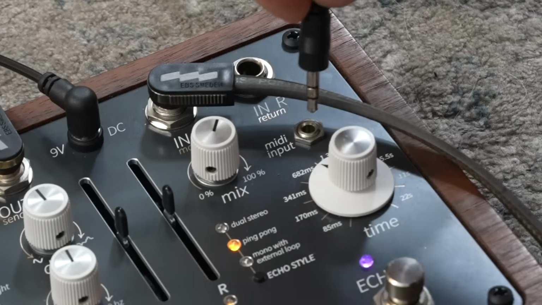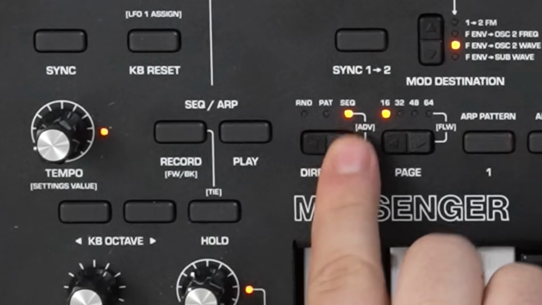When I play a sequence, it's going to be influenced by the CV that's coming from Labyrinth. I'm going to create a sequence using Messenger, and I'm going to sync the tempo to this delay pedal via MIDI, and then I'm going to build onto that using more sounds from the Messenger.